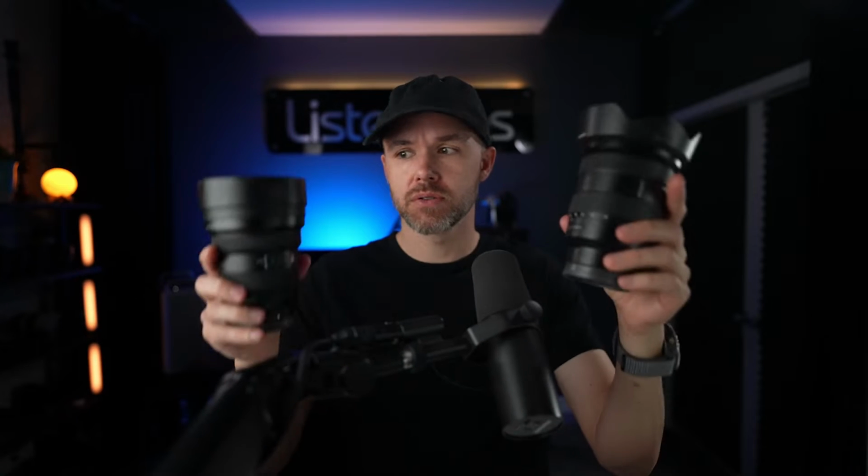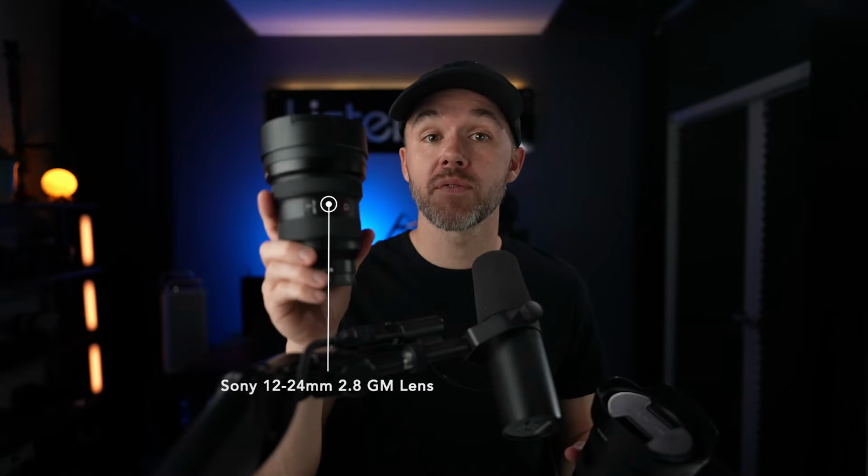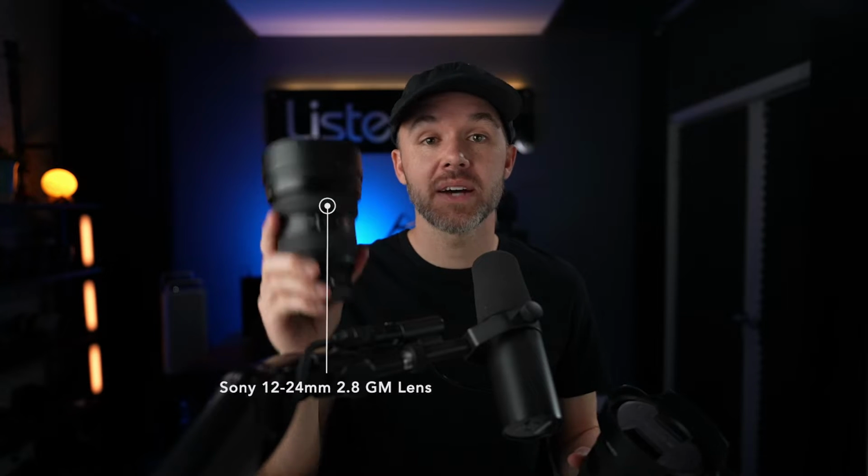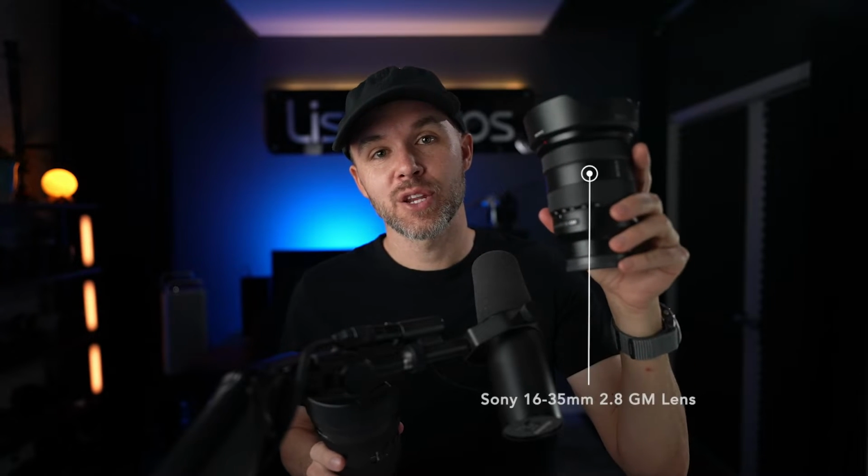Today I'm going to be discussing the differences and what I think is better in regards to these two lenses. This is the 12 to 24 2.8 G Master, and this one is the 16 to 35 2.8 G Master, both by Sony. So let's get into it.